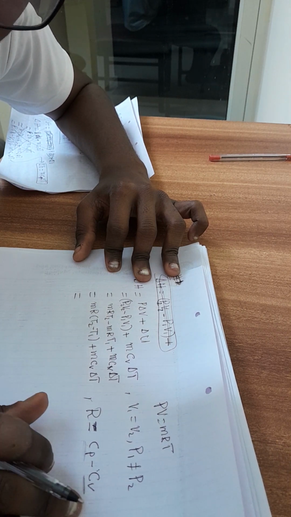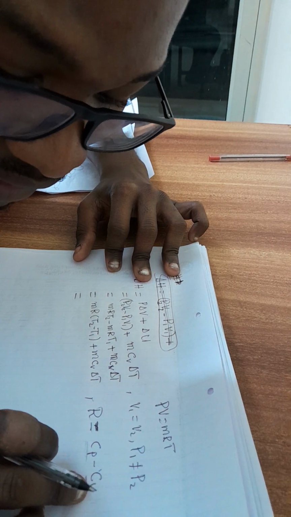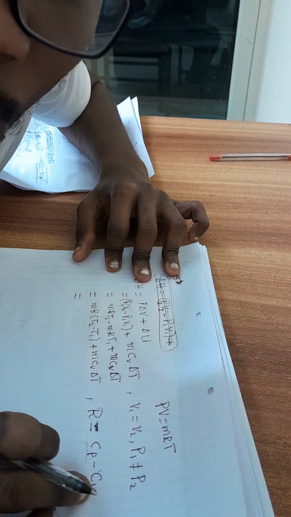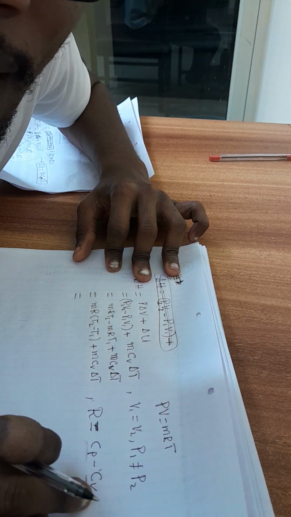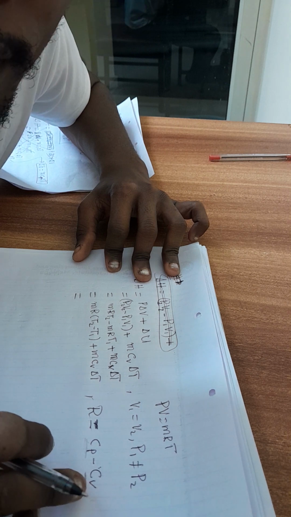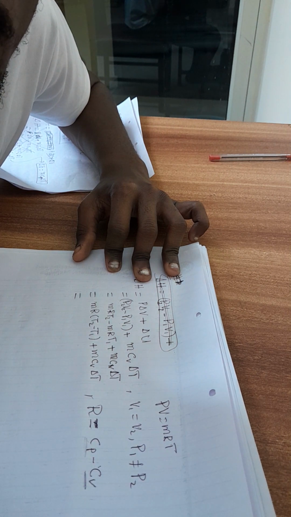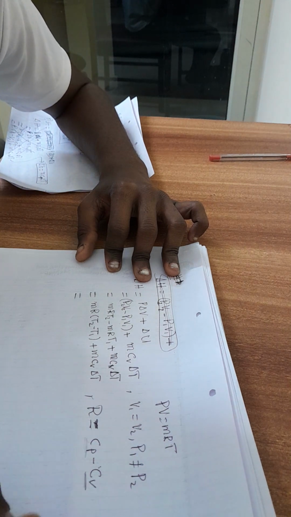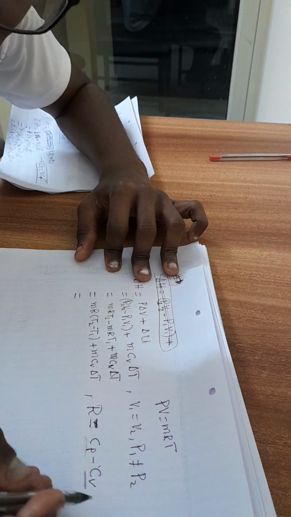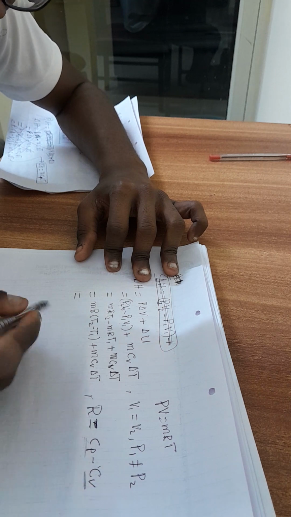And the same for CV: the amount of heat needed to raise 1 kilogram of mass by 1 degree Celsius, but at constant volume.